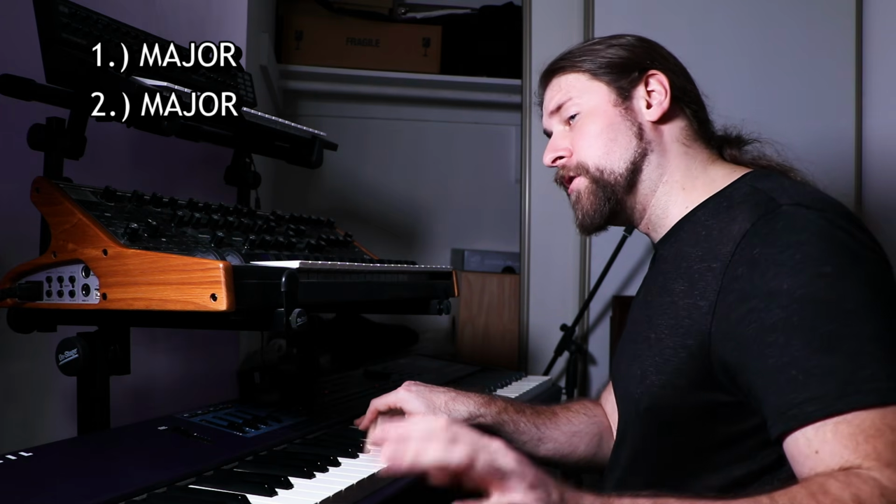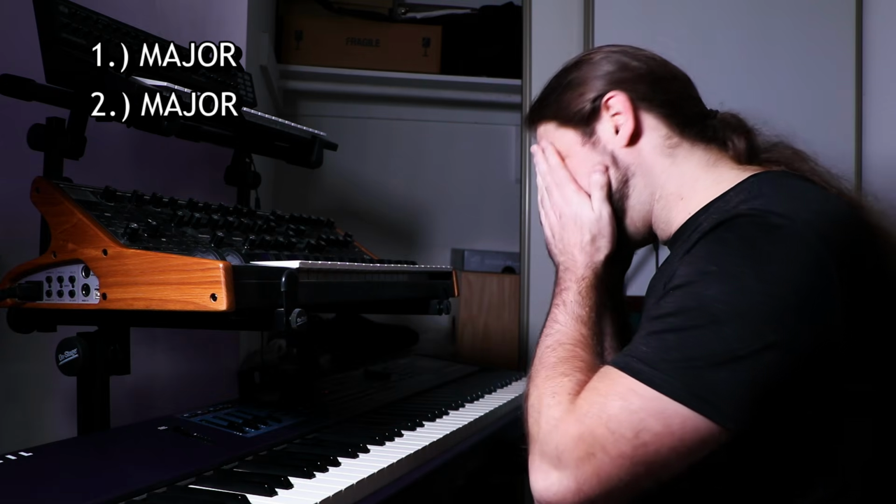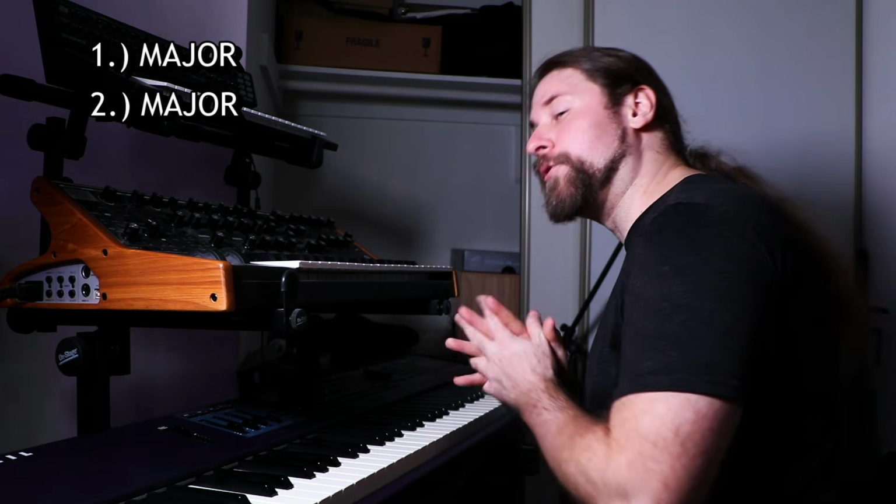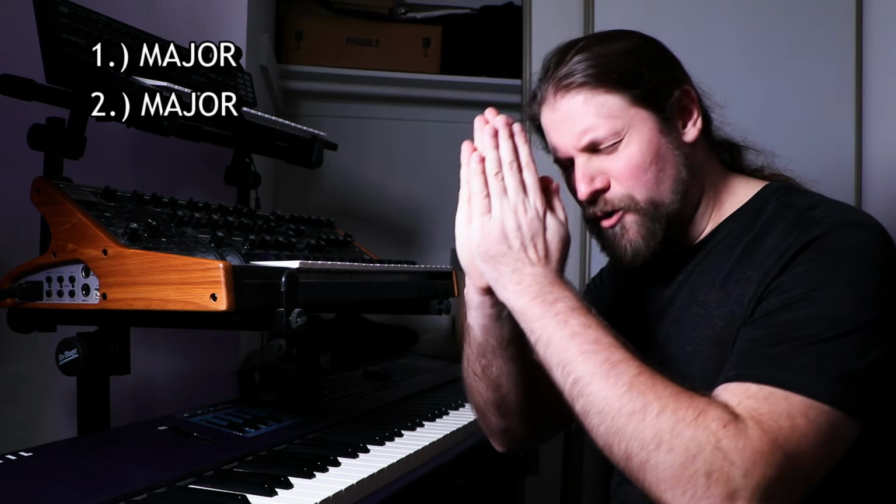And if you got the other one correct, you're at 100% already. If you got both of them wrong, tisk, tisk, tisk. We're gonna have to fix you up. Let's get on to the third one. Here we go. Blackout.